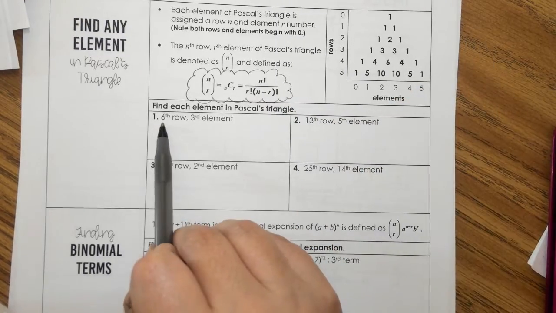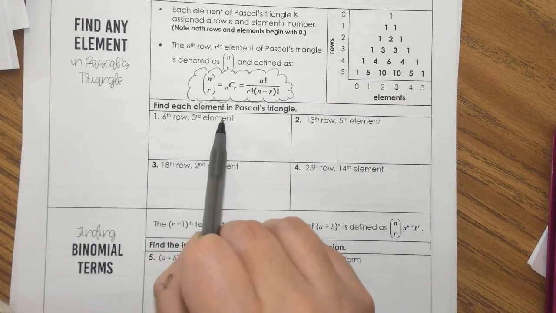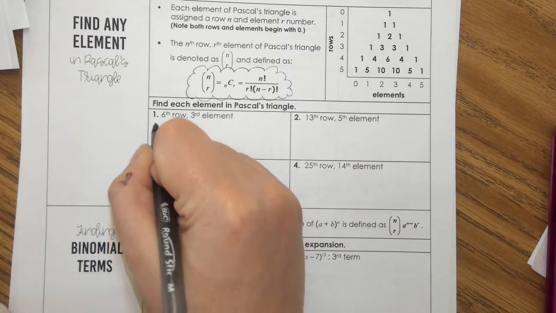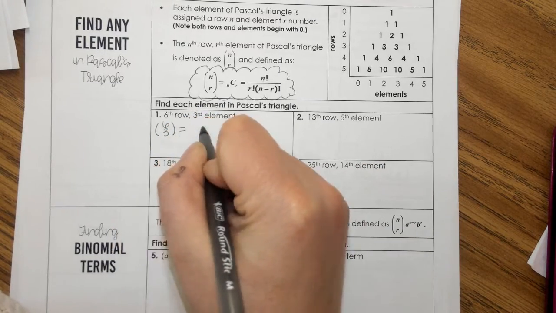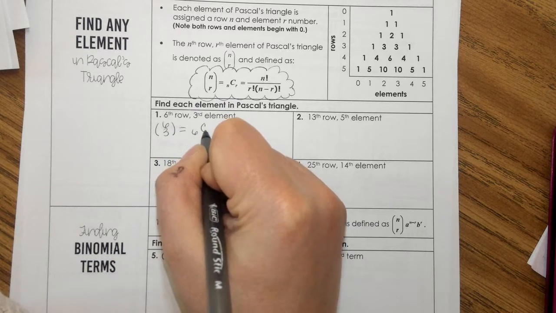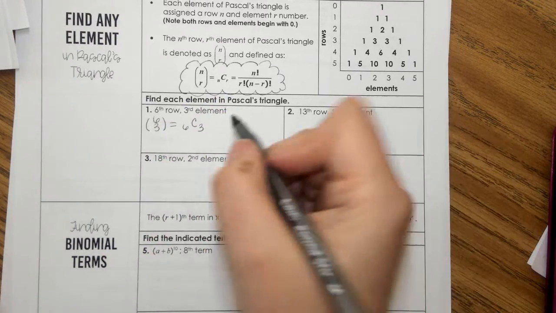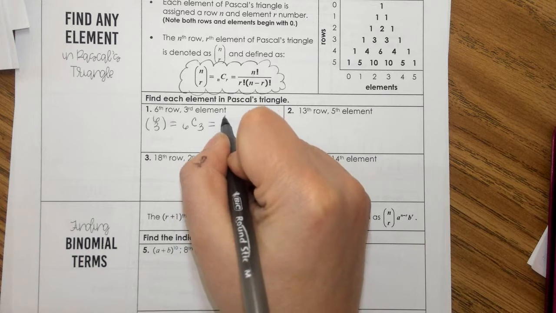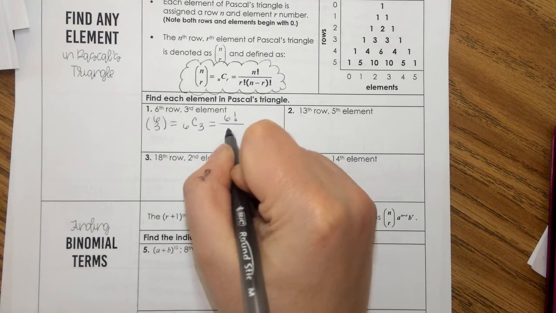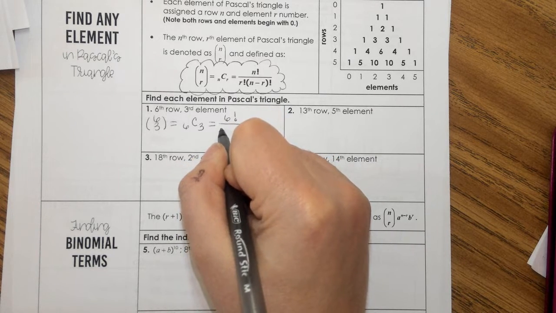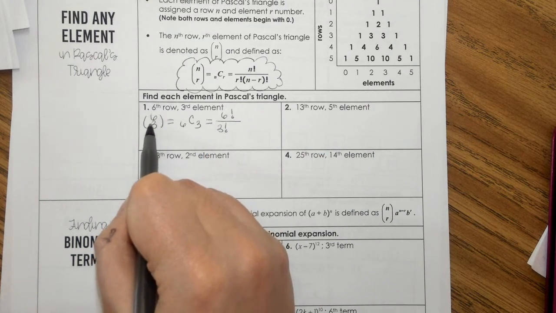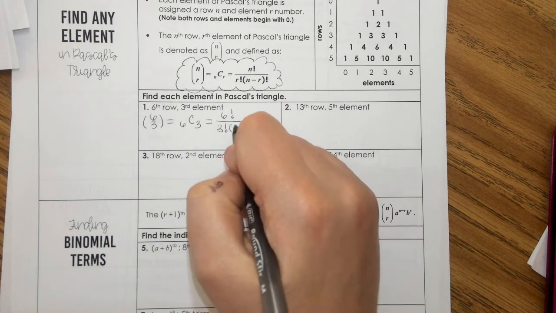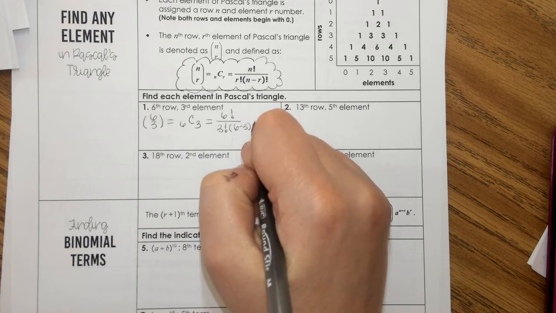So if we want to find the 6th row, 3rd element, we can write this as 6 choose 3. That is 6 factorial over 3 factorial, because this is your value of n, value of r, and then 6 minus 3 factorial.